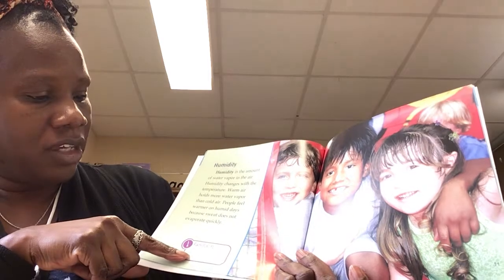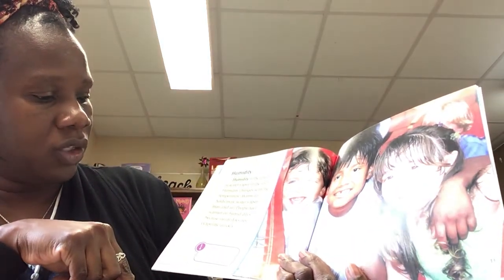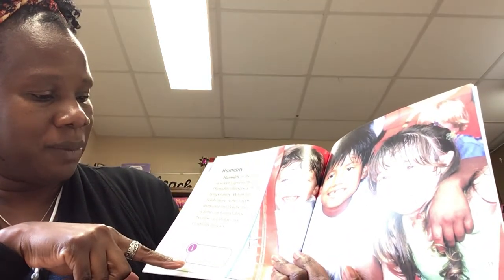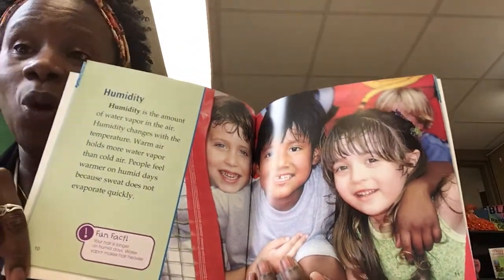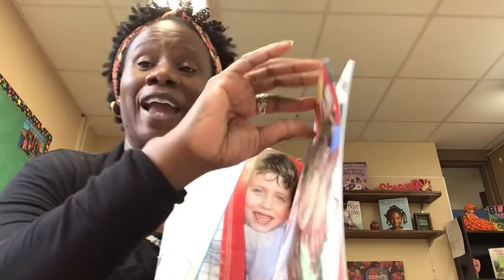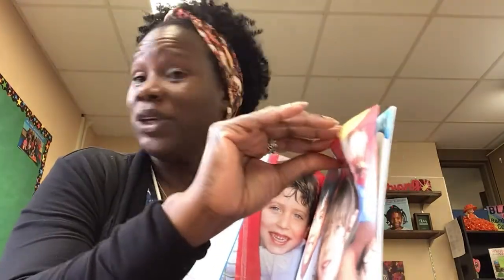Fun fact, your hair is longer on humid days. Water vapors make your hair heavier. I didn't know that. That's a cool fun fact. My hair is longer on humid days. Who would have known?